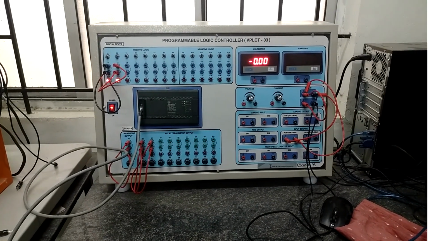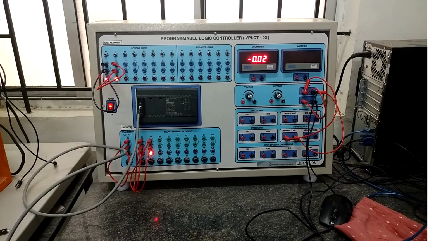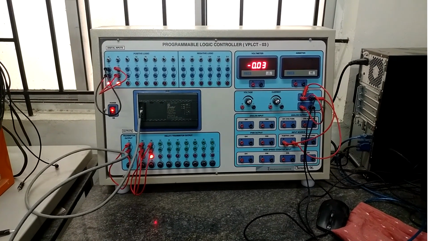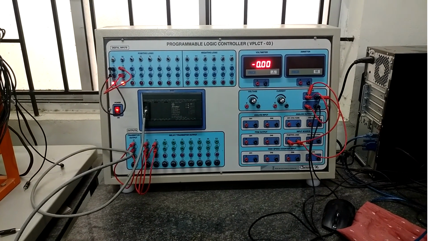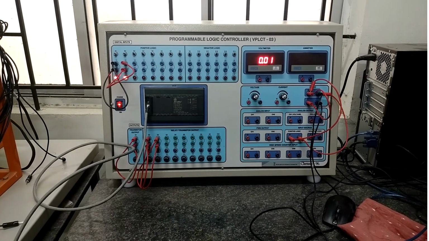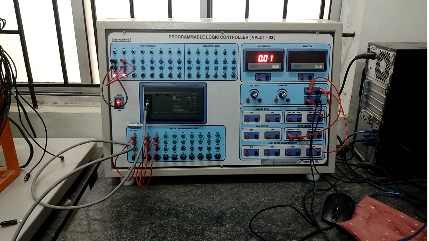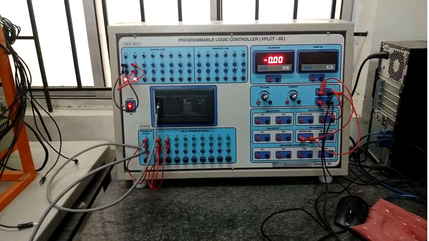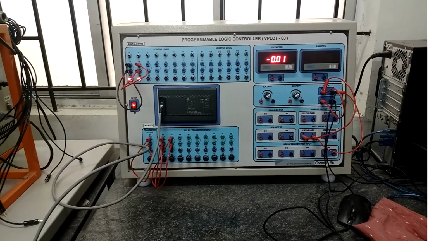Okay, now I have given an integer value of 3. Now the count value is 3. So you can see that this coil is enabled, and once the count is not equal, this has become off. So this program will be taking place continuously.